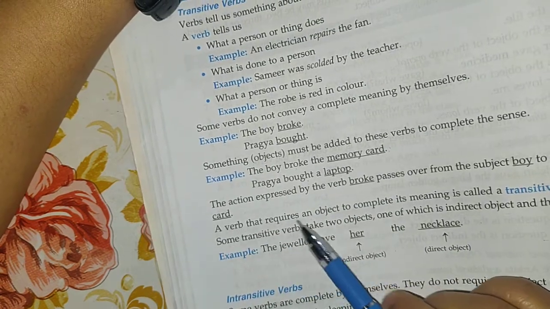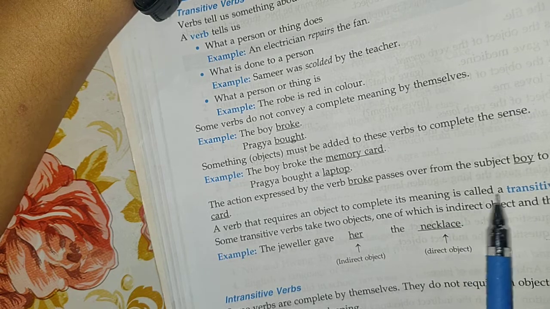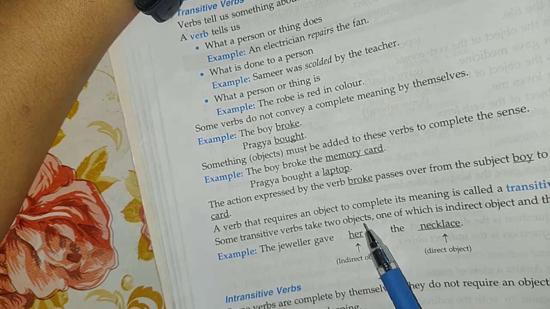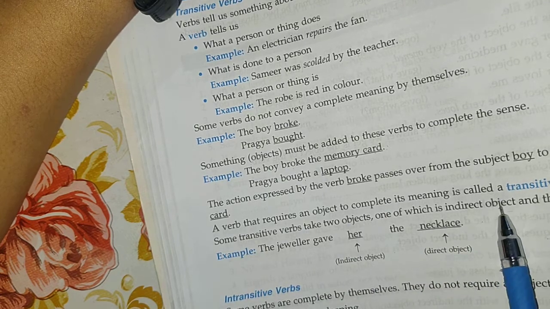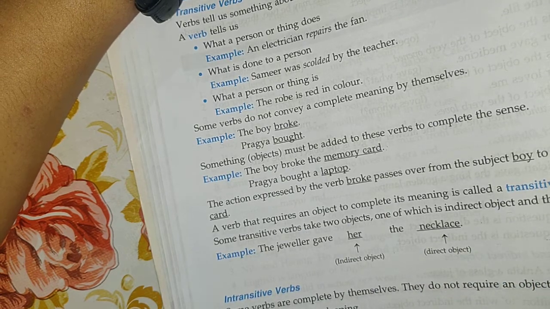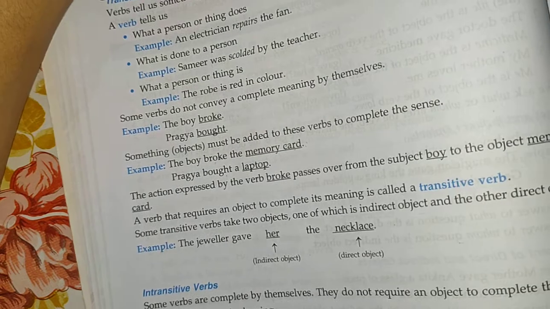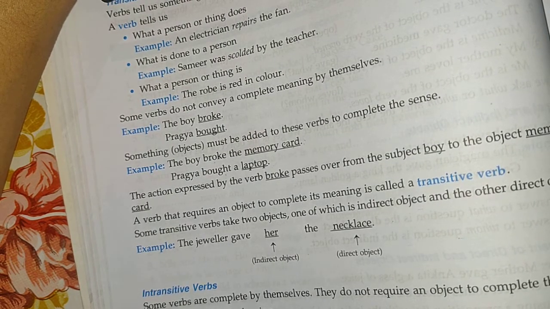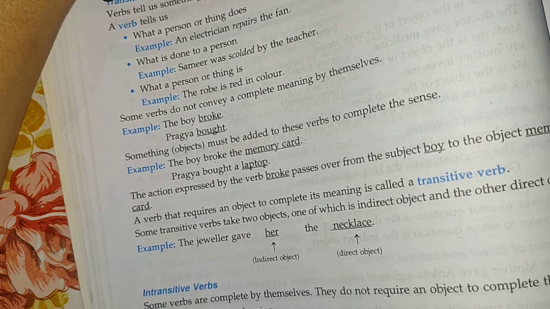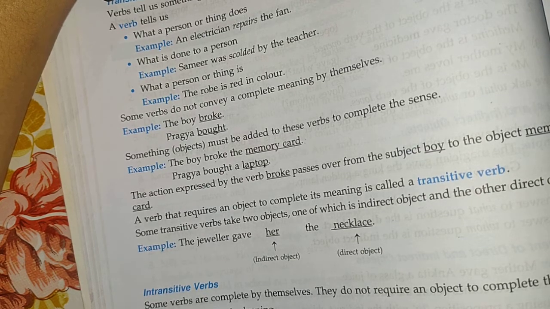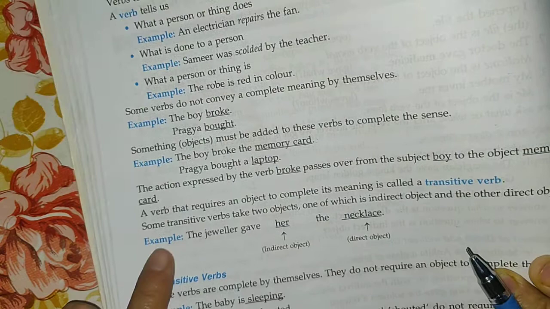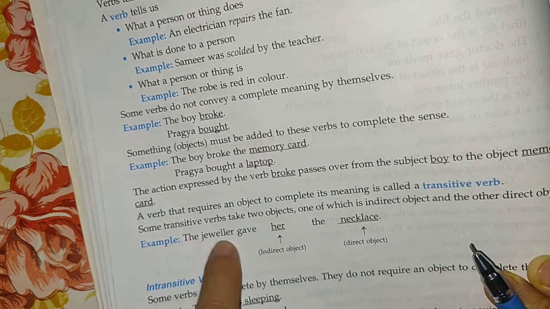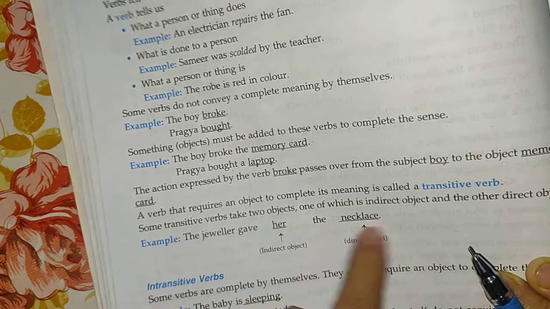A verb that requires an object to complete its meaning is called a transitive verb. Some transitive verbs take two objects, one of which is an indirect object and the other is a direct object. Now I have explained to you what an object is, and in some sentences there can be two objects also, direct and indirect.